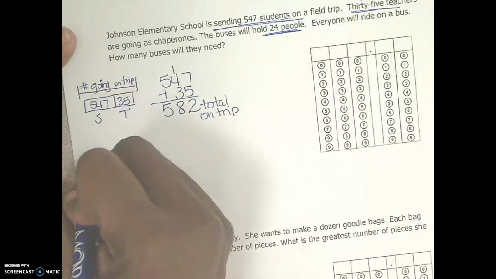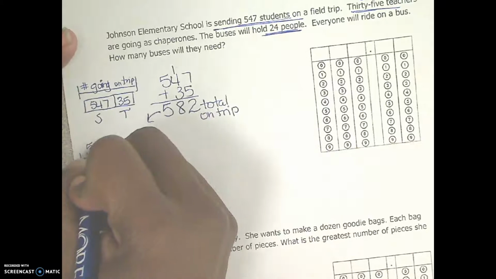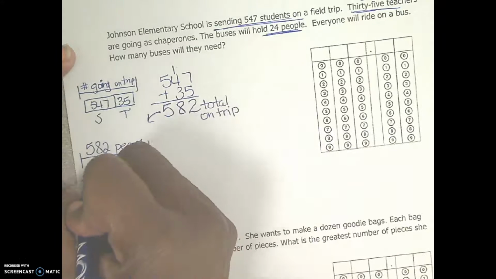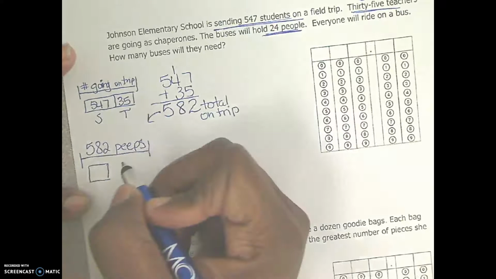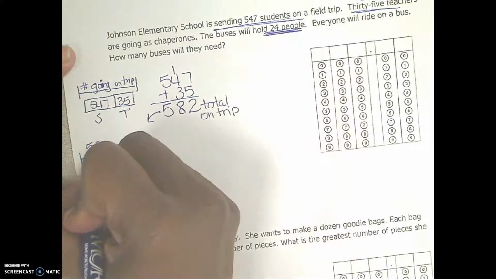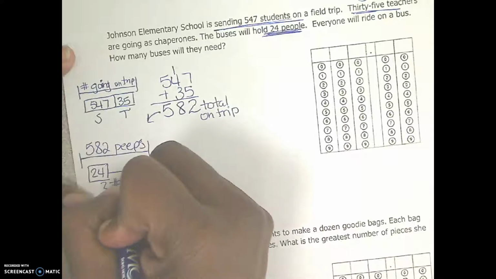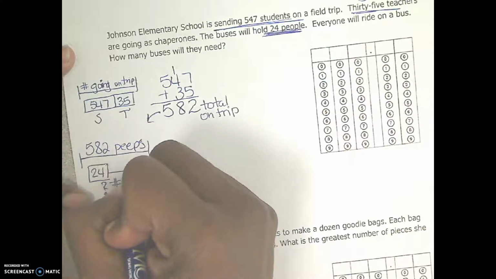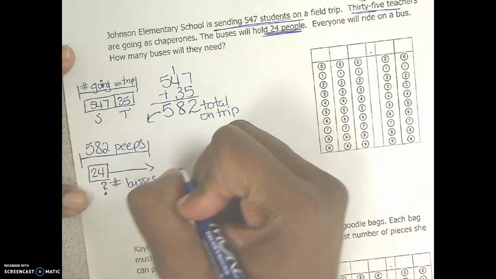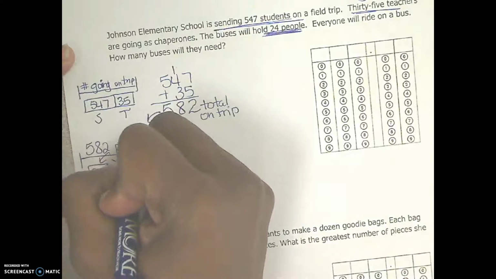Second step is I'm taking these peeps and they're going to go on a bus. How many people can the bus hold? That is correct. Question is number of buses? Okay, so that tells me I need to take this number and divide it into groups of 24.